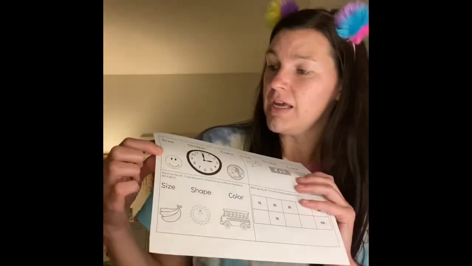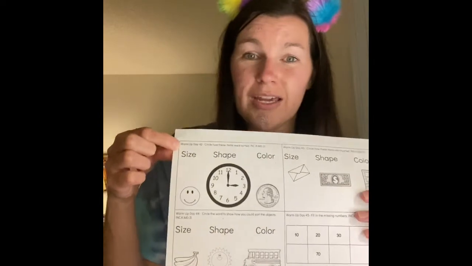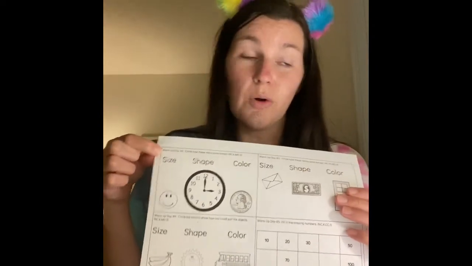Okay? So what you're going to need for our special Little Tweet math activity, we're still going to do our warm-up that they gave us. So it's right here. It looks like this. It says day 42 warm-up. And then you're just going to need a blank piece of paper, pencil, and crayons for a little attribute creativity. So you may go ahead and pause the video and get your materials.